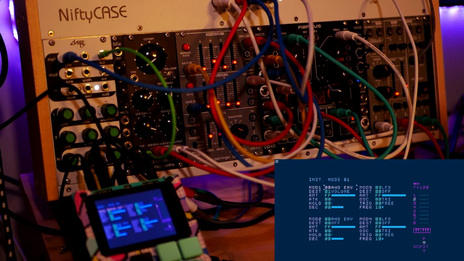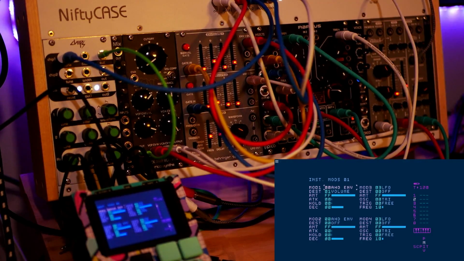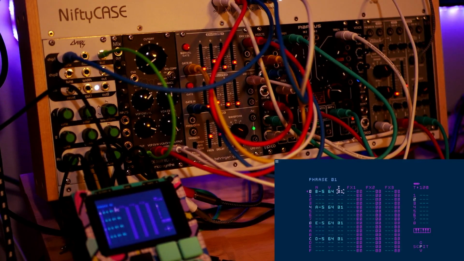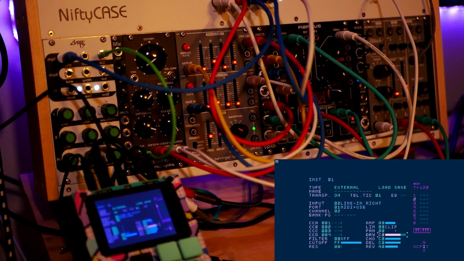You can modulate the volume with these envelopes, LFOs, everything that you have on the M8. So if you wanted to use your VCA for something else, you could conceivably use the M8 as a VCA. You can also use this as another filter type.